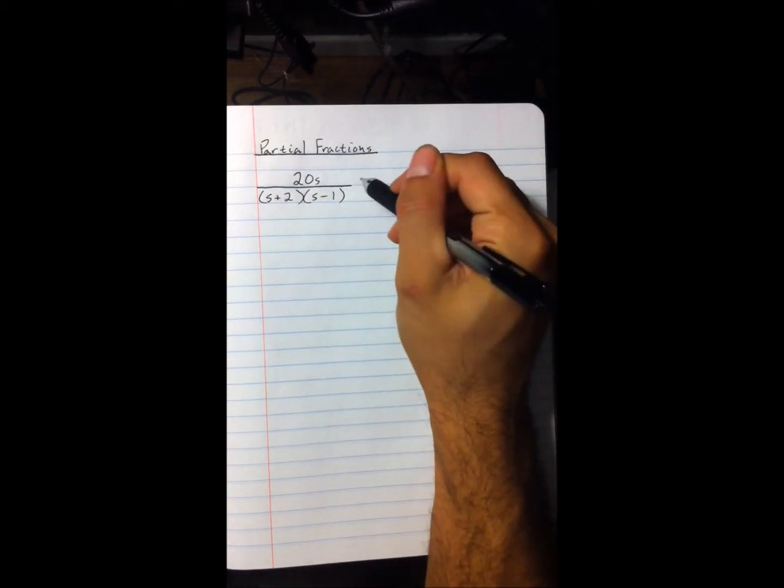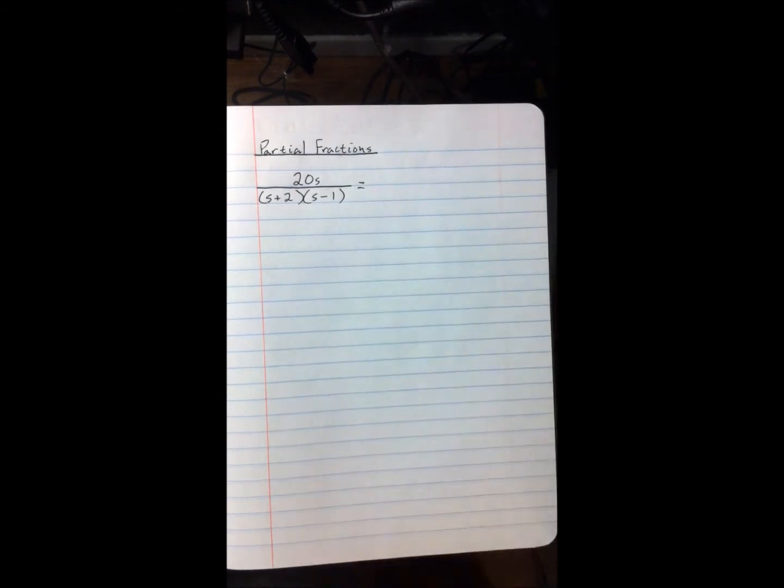Alright, in this video we're going to be going over partial fraction expansion, a technique you learn in Calc 2 that helps take a function like this with a quadratic in the denominator and turn it into two separate terms. So you can then use logarithms when you're looking for integrals.